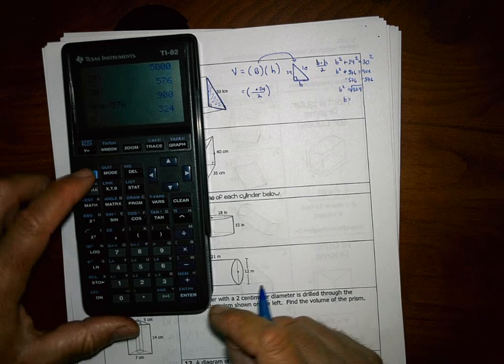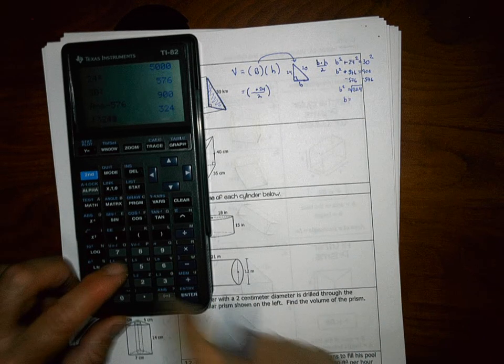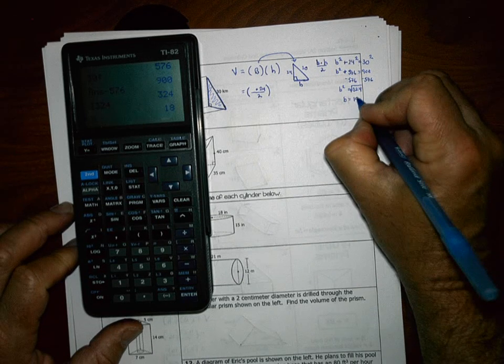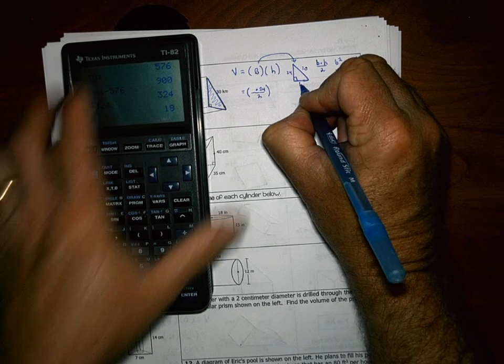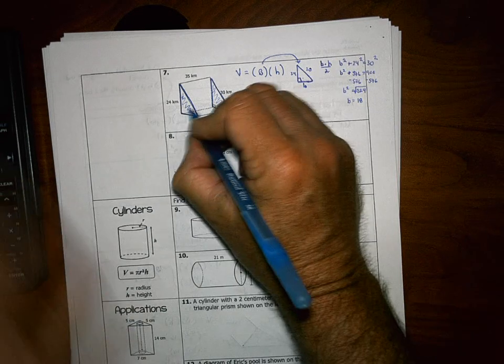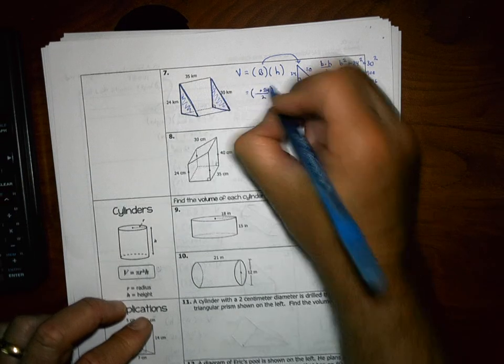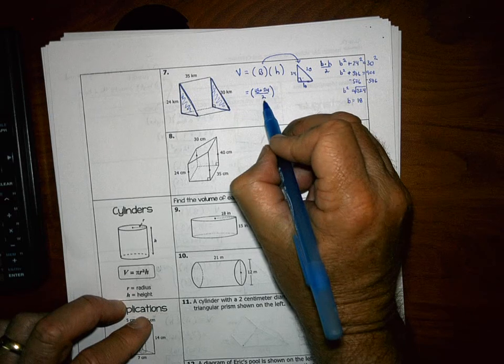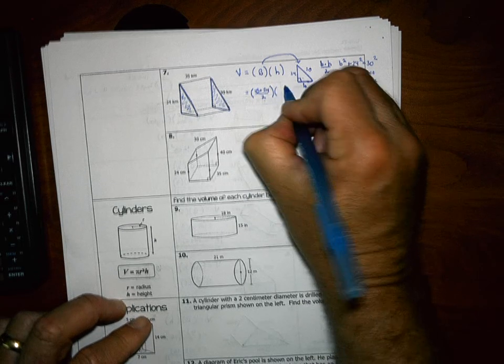So the square root of 324 is 18. That means the base of my triangle, which is the base of my prism, is 18. To find the area of the base, I'm going to go 18 times 24 divided by 2. Then I'm going to multiply it by the height of the prism.